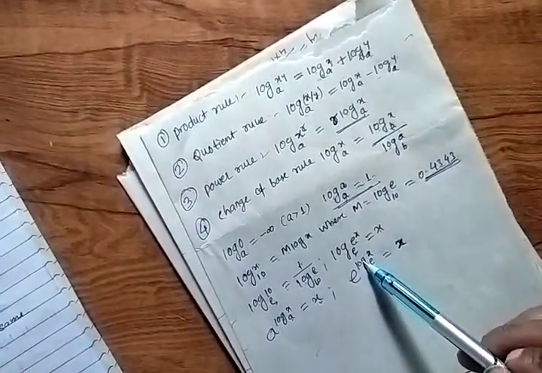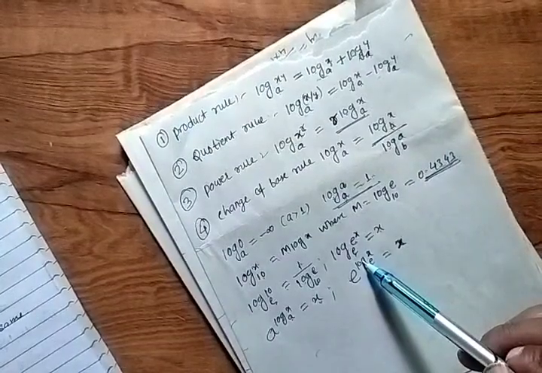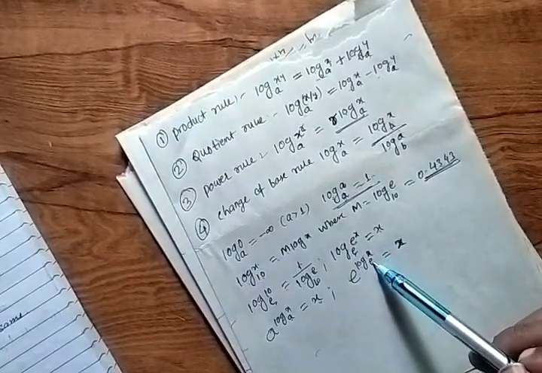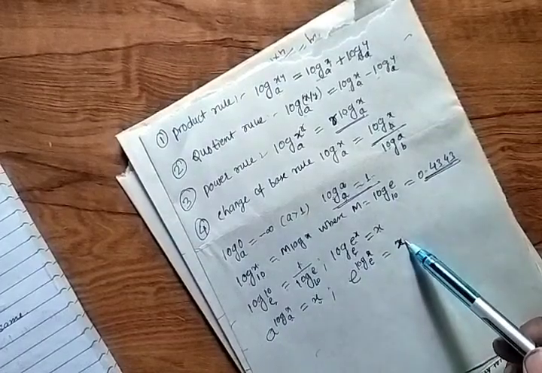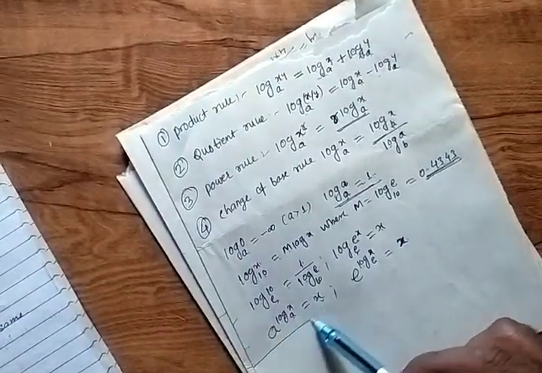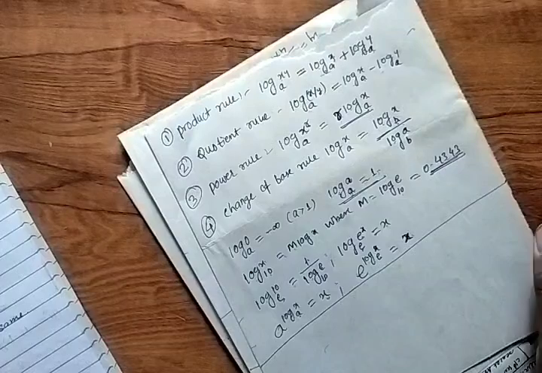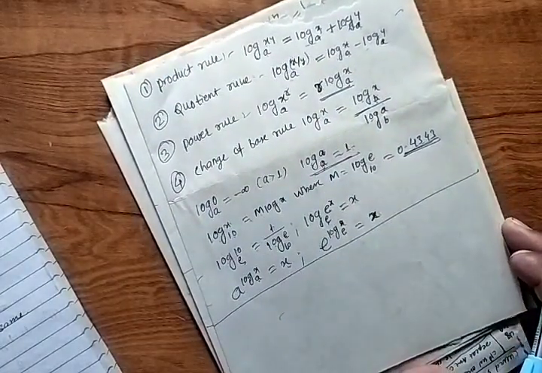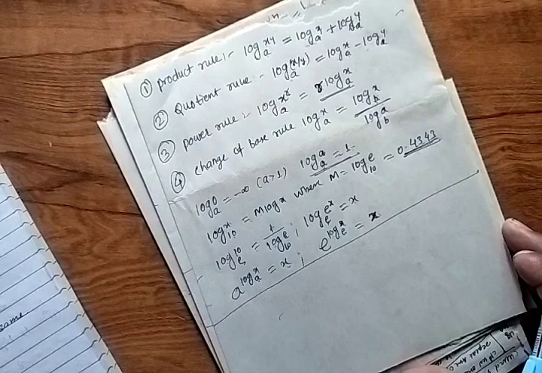e to the power log of x to the base e is equal to x. These are the properties of logarithms.